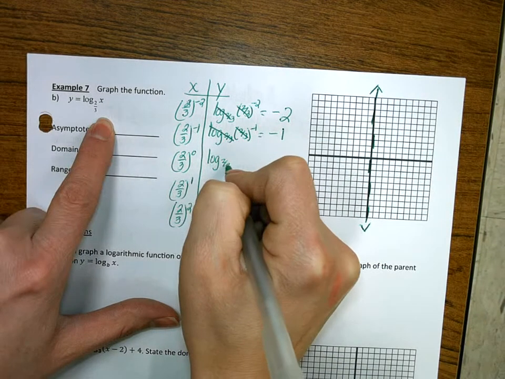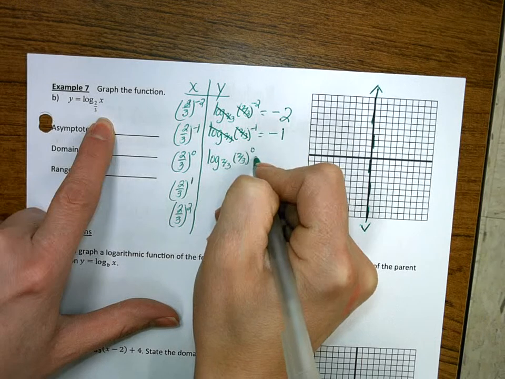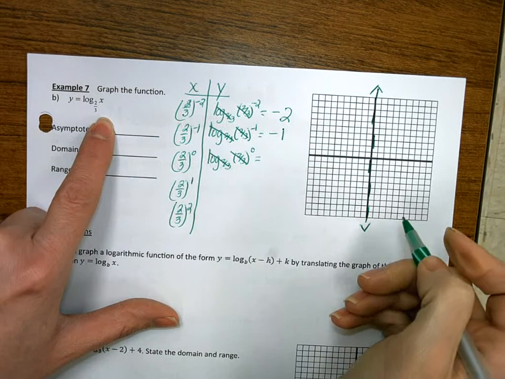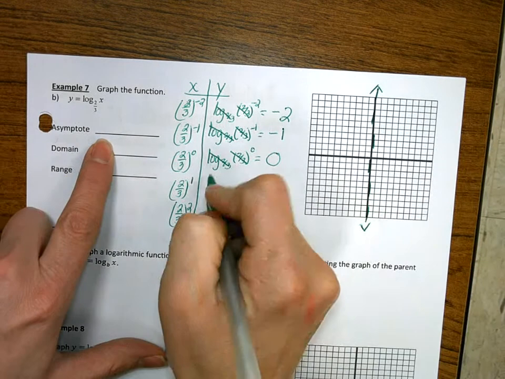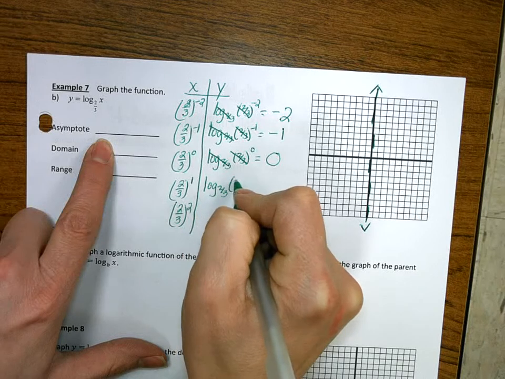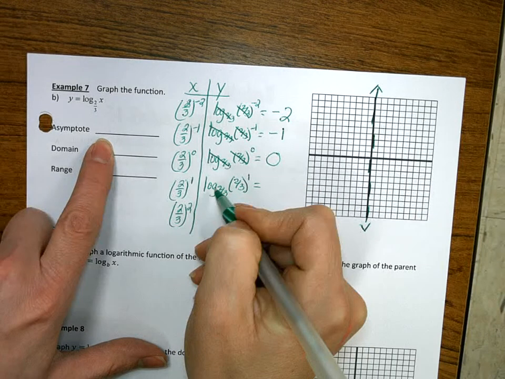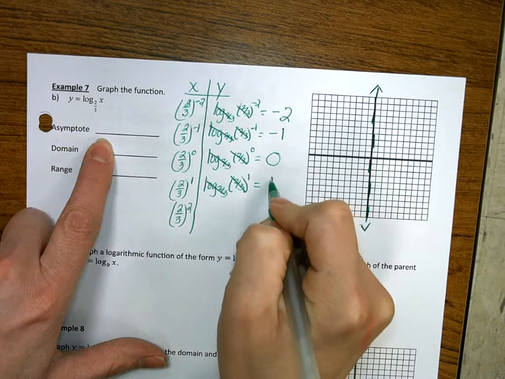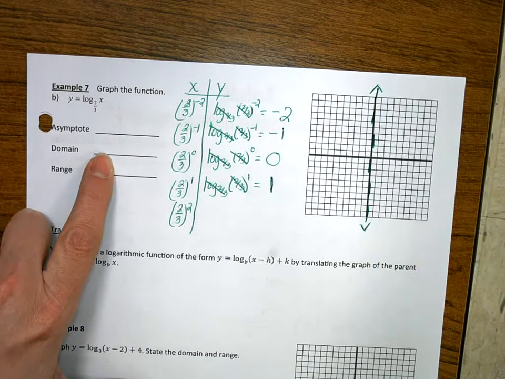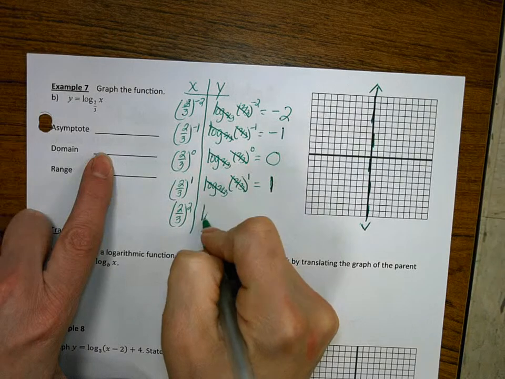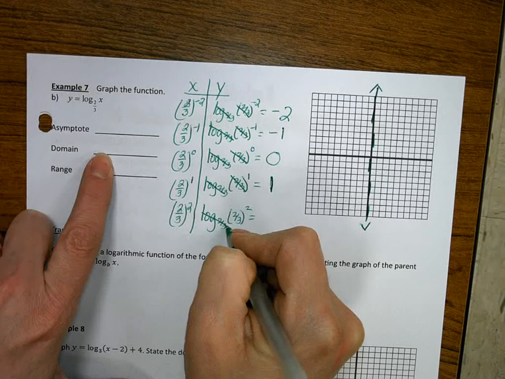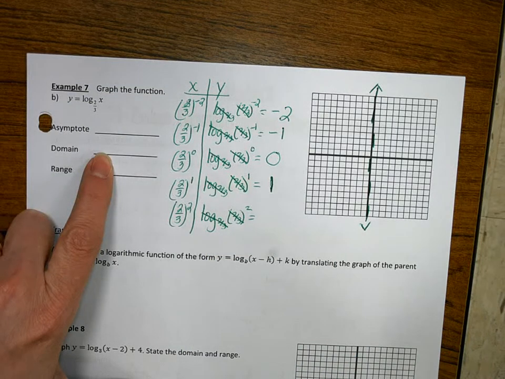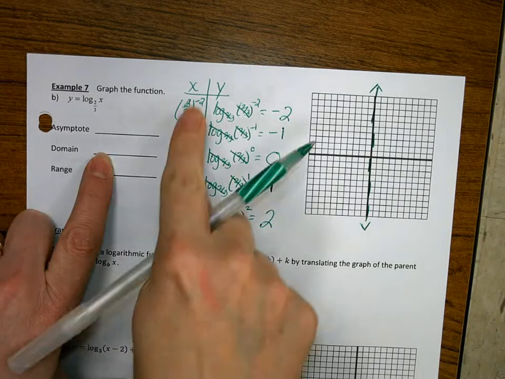Log base 2/3 of 2/3 to the 0. Once again, the base of my log matches the base of my exponent, so they cancel. They're inverse functions, so my exponent is 0. Log base 2/3 of 2/3 to the first: the base matches, so my exponent is 1. When you're finding a logarithm, you are finding an exponent. And finally, log base 2/3 of 2/3 squared. The base of my log matches the base of my exponent, so they are inverse functions, they cancel, and my exponent is 2.